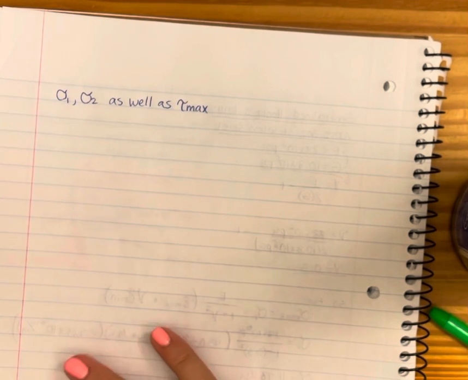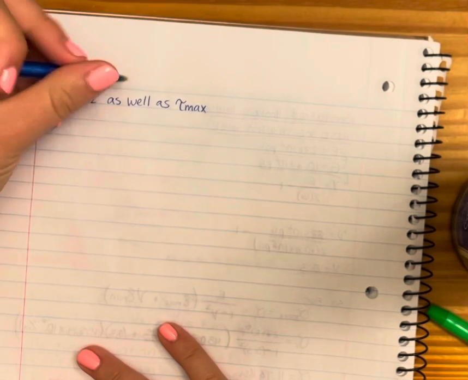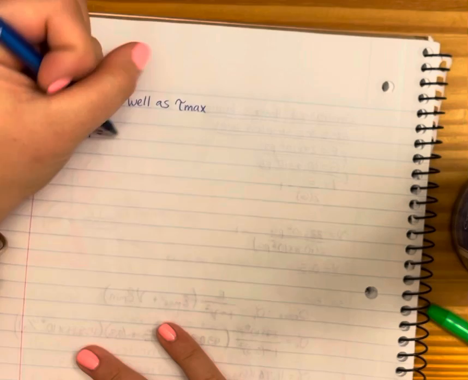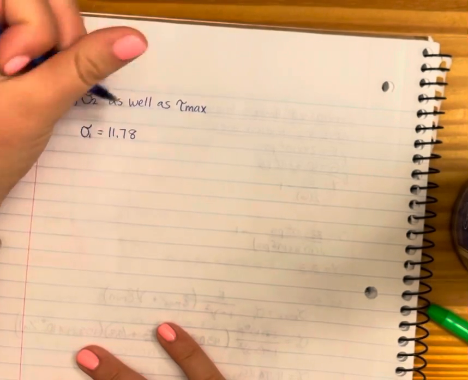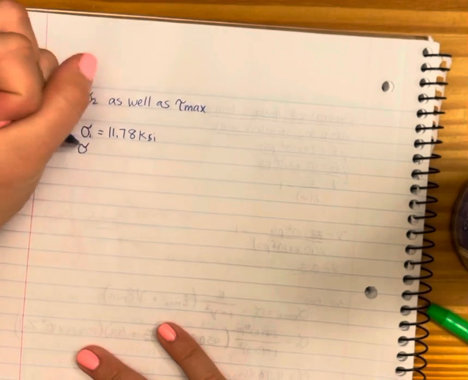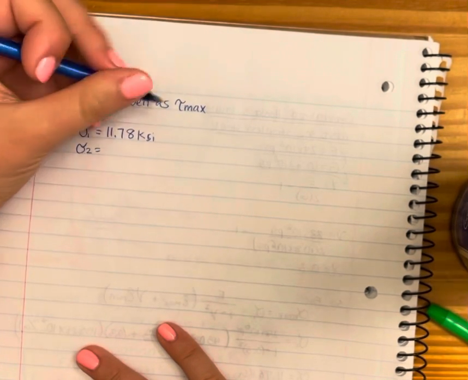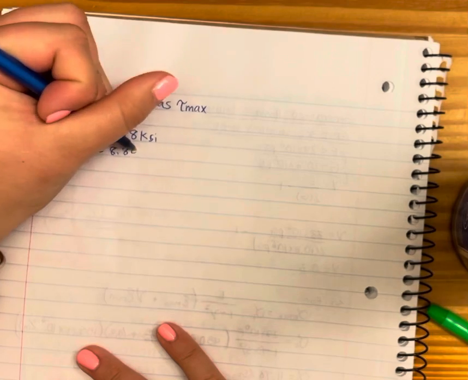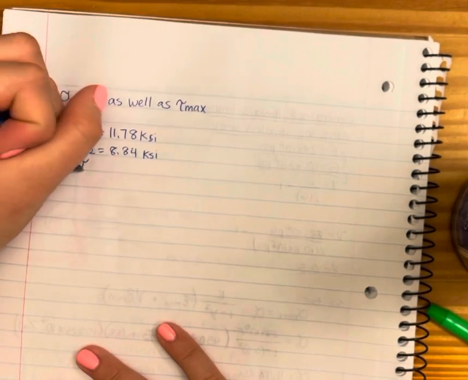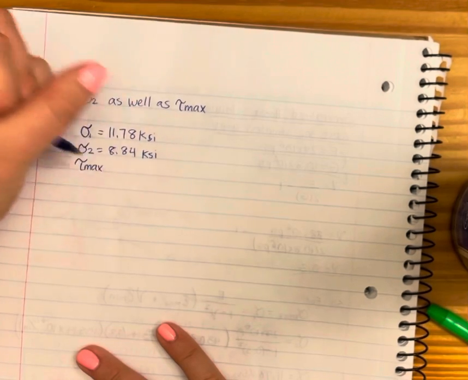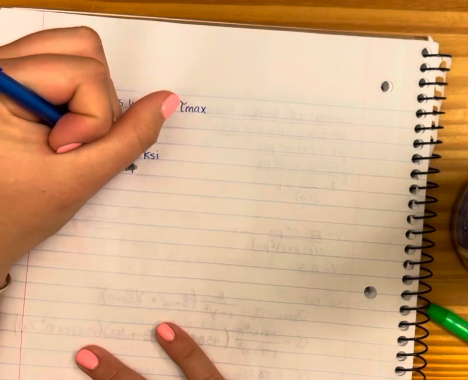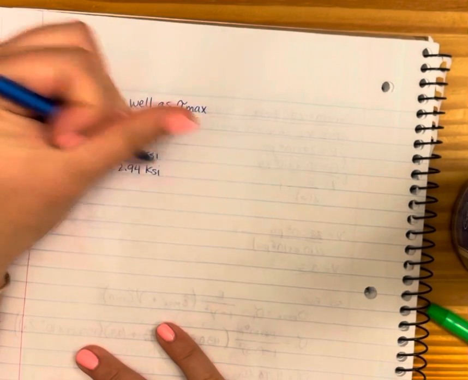So, we have found that stress 1 equals 11.78 ksi. Stress 2 equals 8.84 ksi. And tau max, or shear stress, equals 2.94 ksi.